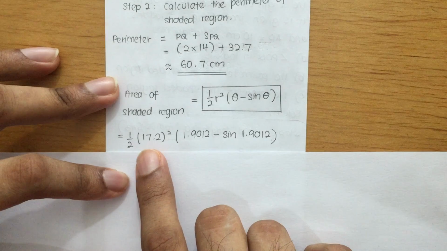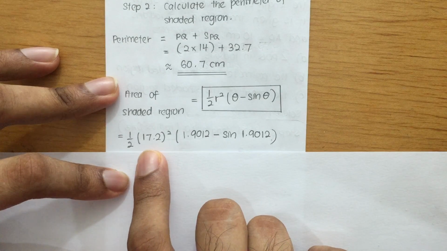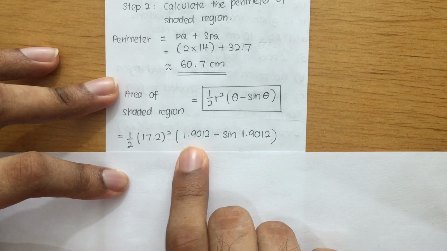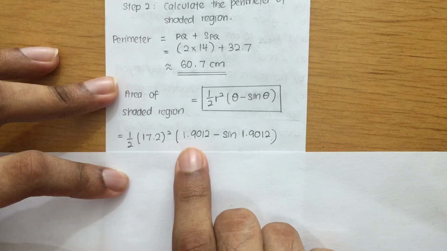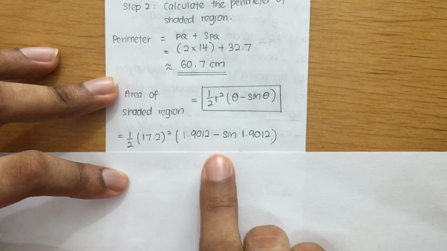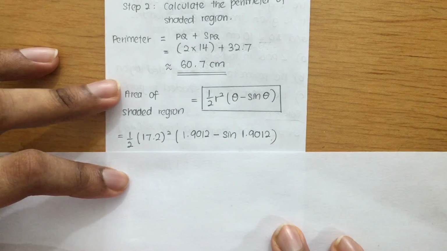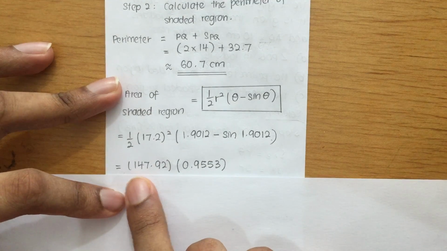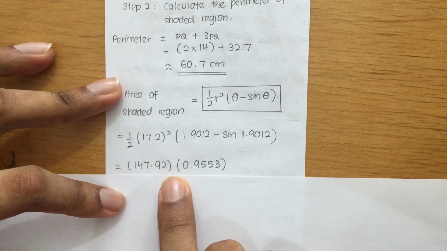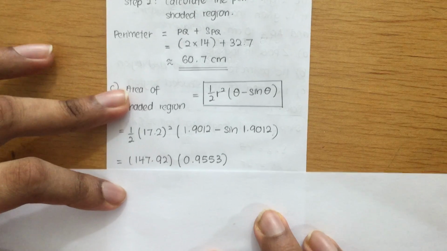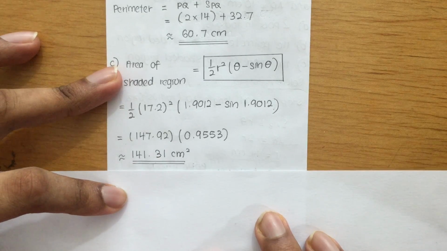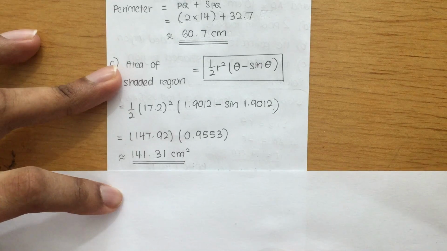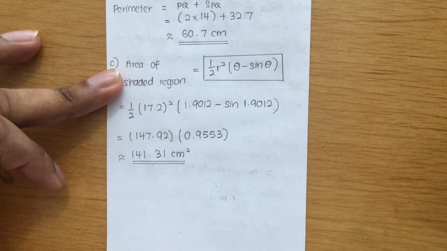So to find the area of the shaded region, we have already found the radius over here, which is 17.2, and then you've already found the angle theta, which is 1.9012 radian, and then you minus the sine of 1.9012, so you should get your answer. So this is your working: 147.92 times 0.9553. Proceed to the next step. So here you should get your answer approximately 141.31 centimeters square. So this is your final answer, guys.